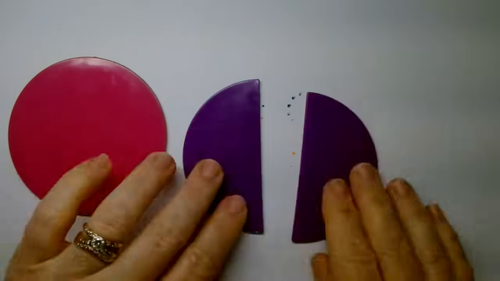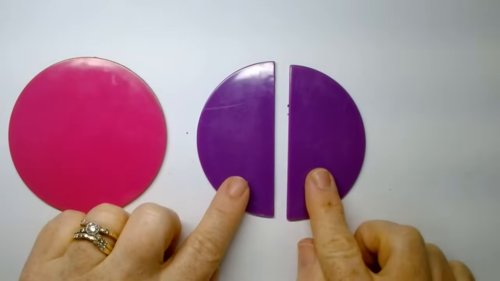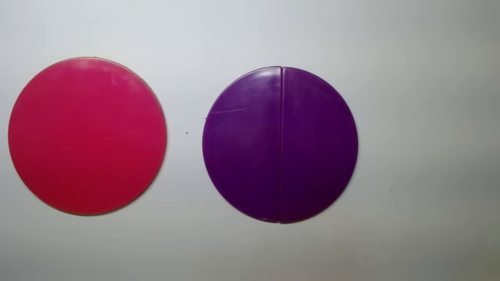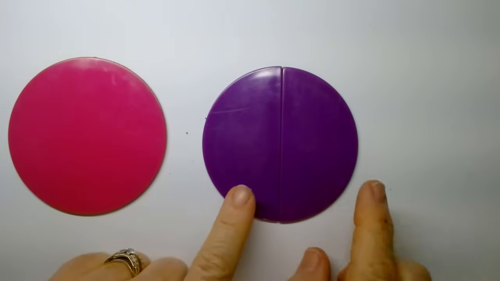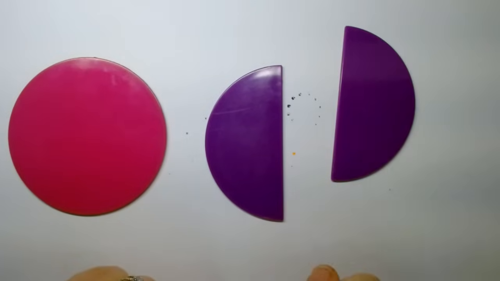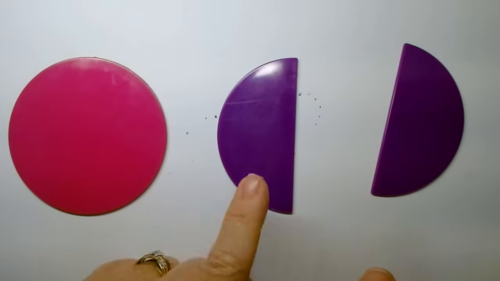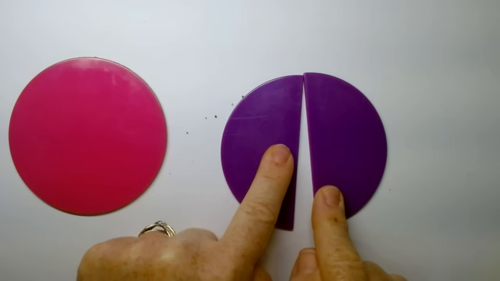This is my whole unit, right? All right, and what is this? Well, this is a whole unit also, isn't it? It is. It's a whole unit, and I also have the ability to share it with my best friend, right? So these are halves, right? You break an orange in half, you get half, I get half, right? Okay, so that makes sense.